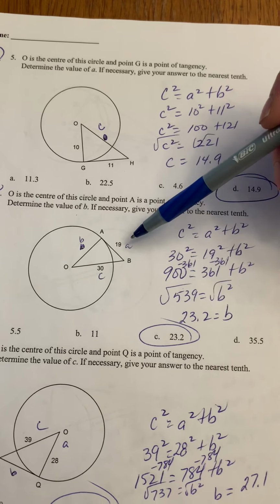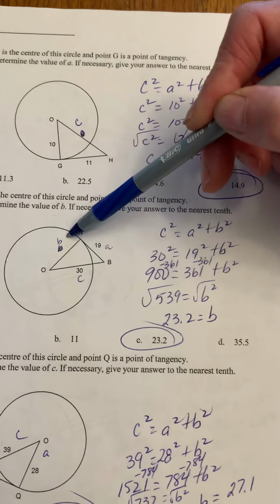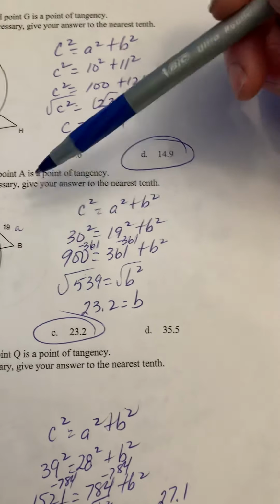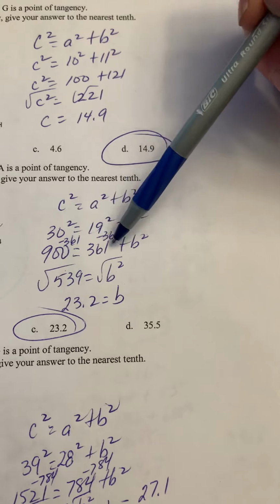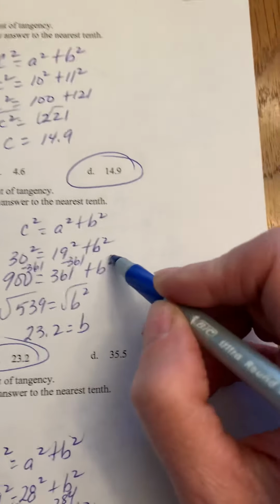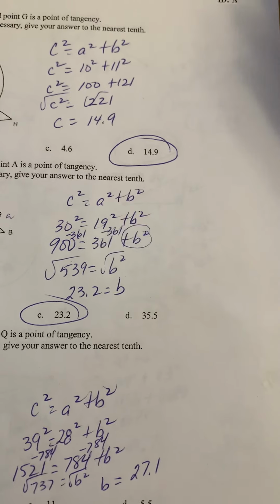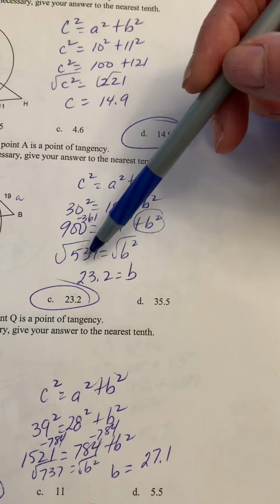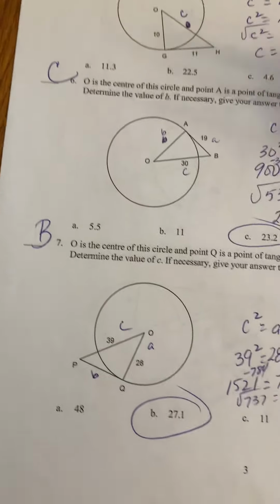Okay, same thing here, just a little bit more difficult on the scale because this is actually the hypotenuse and a leg, so we're looking for another leg. Still the same situation though. We're going to set it up as Pythagorean's theorem, and we are going to go 30 squared, which is 900, 19 squared, which is 361, and because we're trying to get b squared by itself, we would subtract 361 from both sides. And then the final step, of course, is to find the square root of 539, and you should have had 23 and 2/10. So your answer there should have been C.